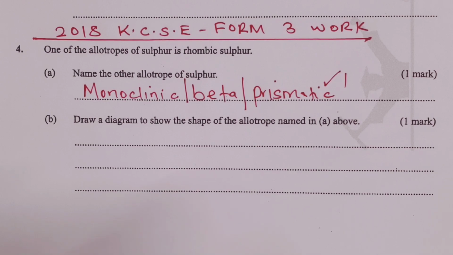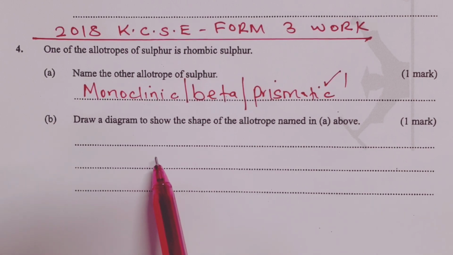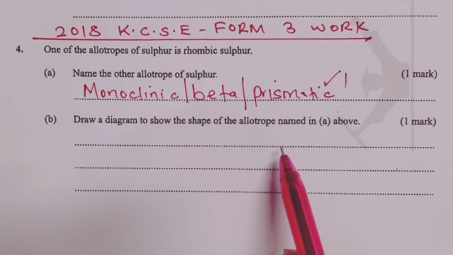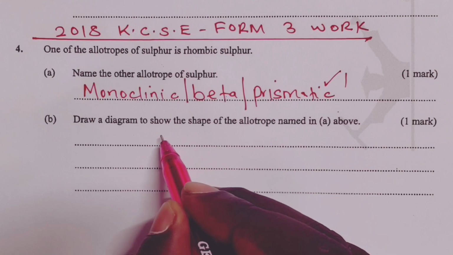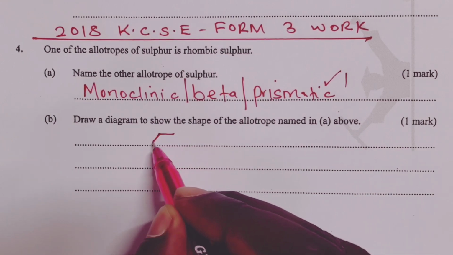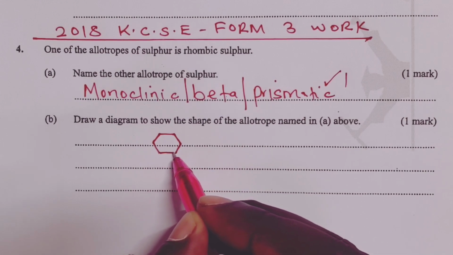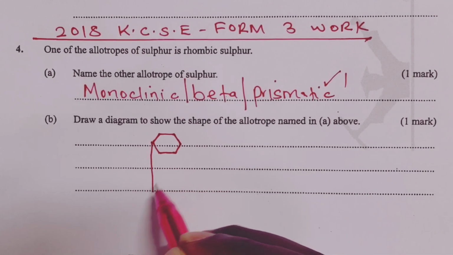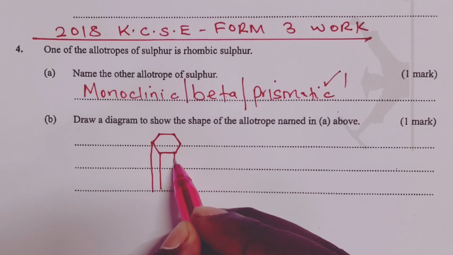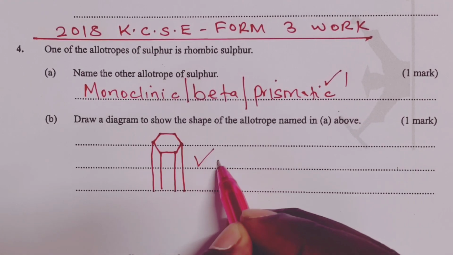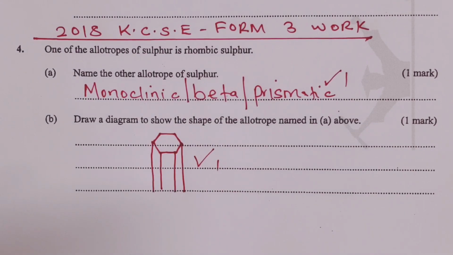In part B, we were asked to draw a diagram to show the shape of the allotrope that we have named. Monoclinic sulfur is in the shape of a hexagonal prism. A candidate would draw something that looks like that. For the next mark, we proceed now to part C of the question.